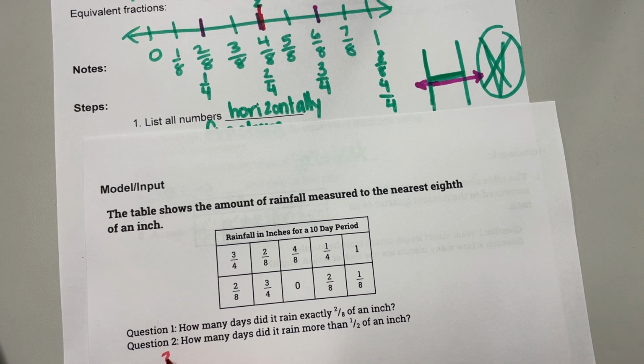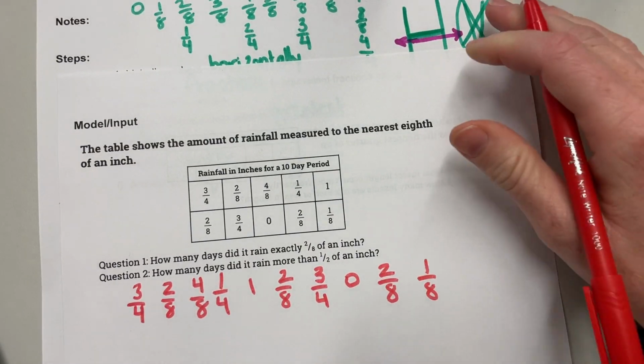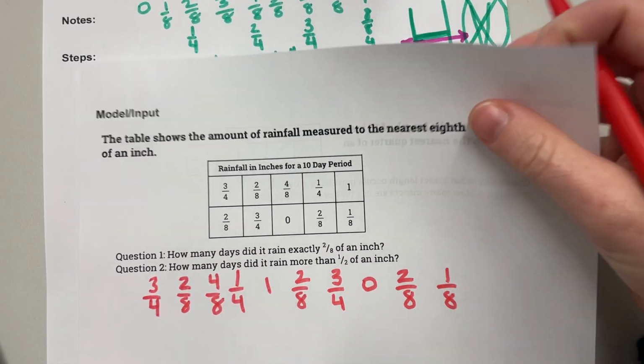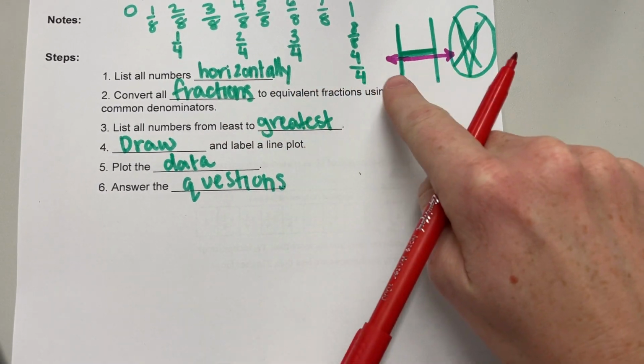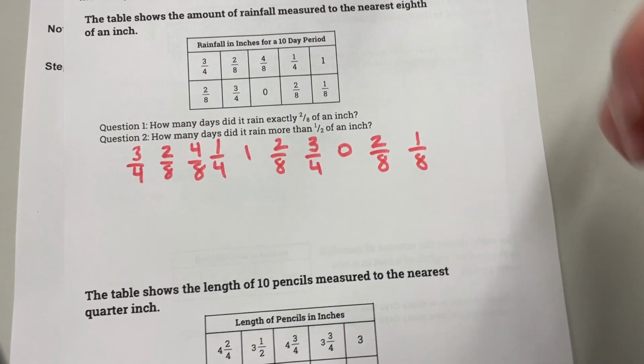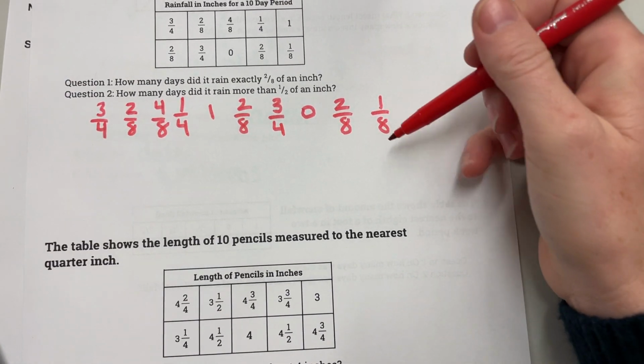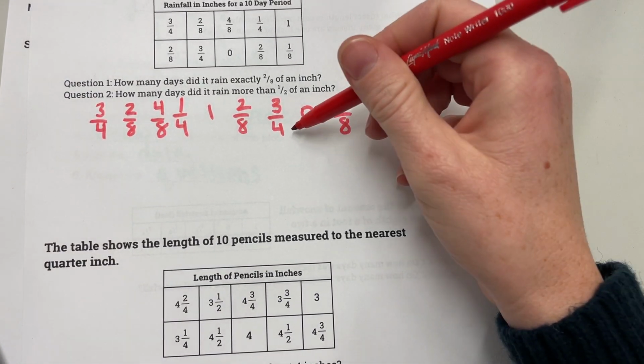So I have 3/4, 2/8, 4/8, 1/4, 1, 2/8, 3/4, 0, 2/8, and then 1/8. Oops, sorry about that. Step 2 says convert all the fractions to equivalent fractions using common denominators. I always go to the bigger denominator, so I'm going to make all of these eighths.